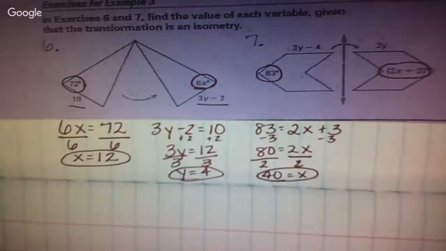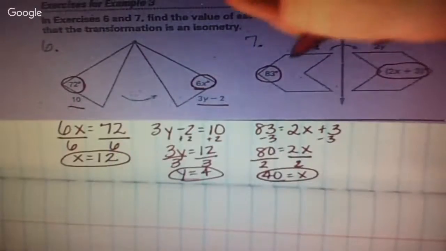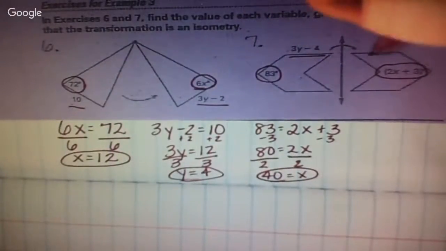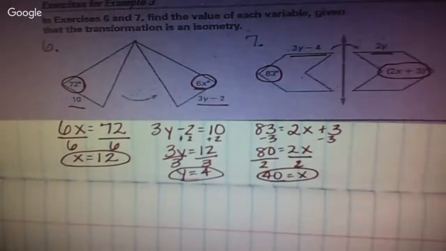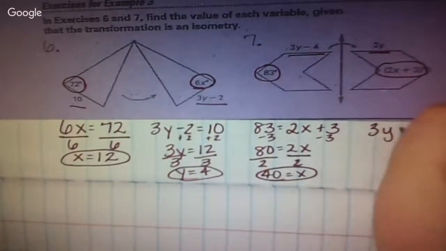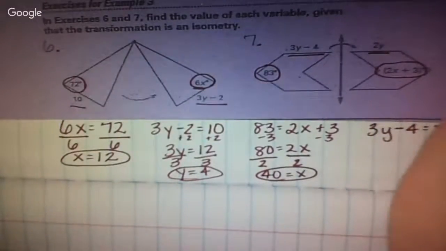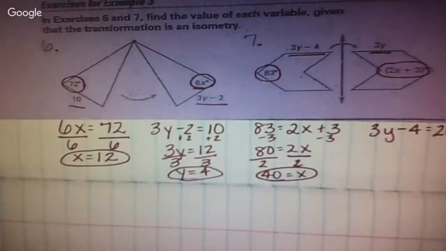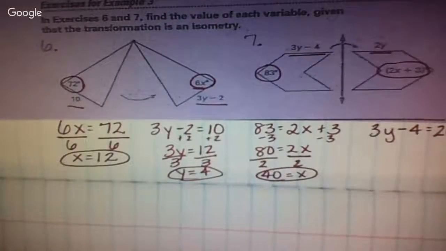Be careful with this last one. This time we end up with two variables, one on each side of the equation, because we've got 3y minus 4 equals 2y. So 3y minus 4 equals 2y. So now I need to get the y's on one side of the equation.